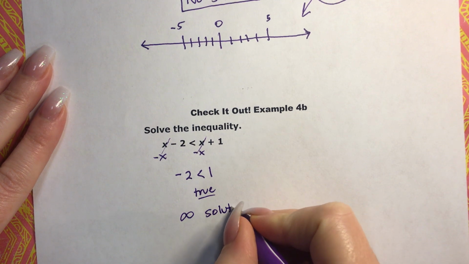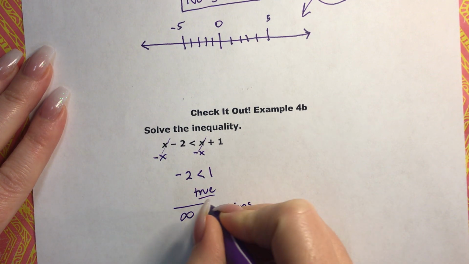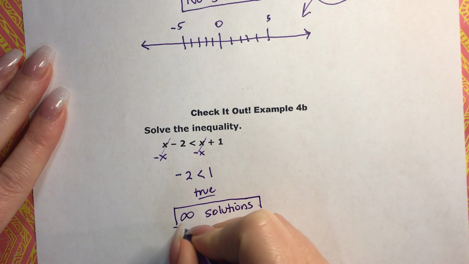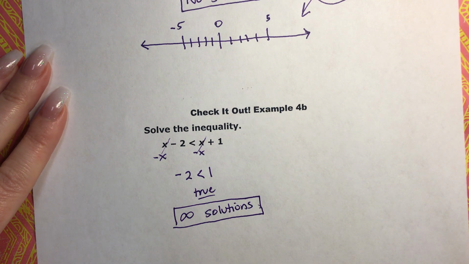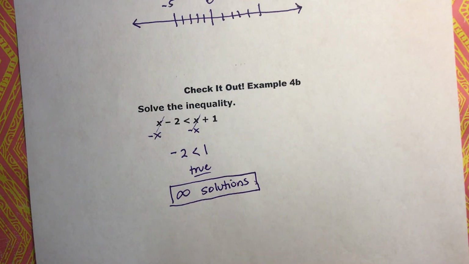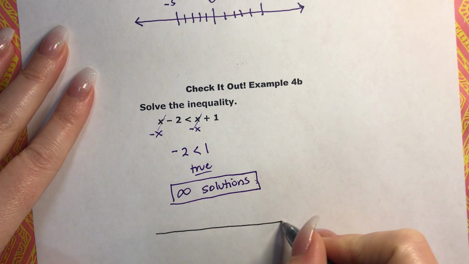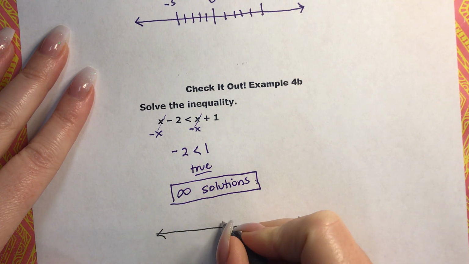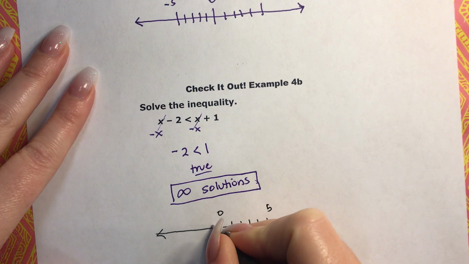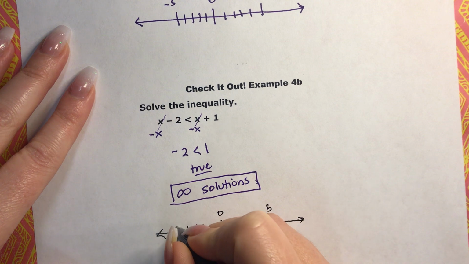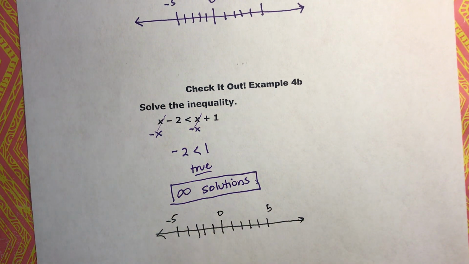So infinite amount of solutions is the answer. And if we talked about how to graph something if it is no solution, right? You don't put anything. Let's talk about how you would graph something if it was infinite solutions. So let's make a little number line here. We'll have 0 and 1, 2, 3, 4, 5, and 1, 2, 3, 4, negative 5, right?